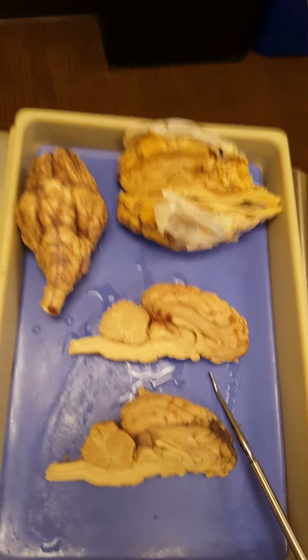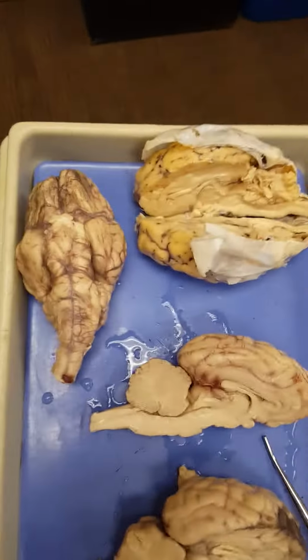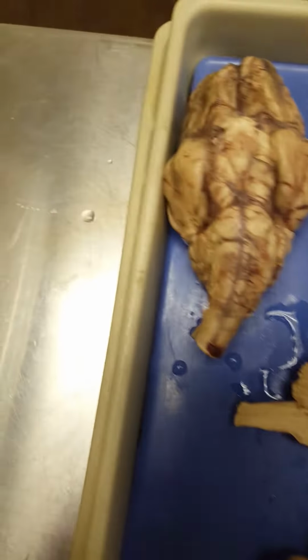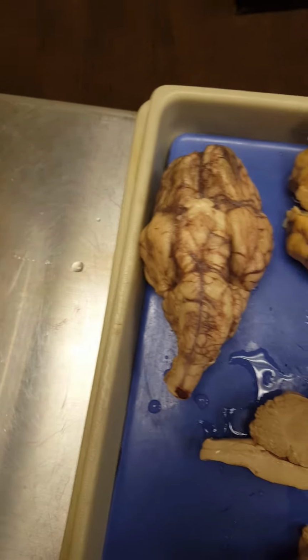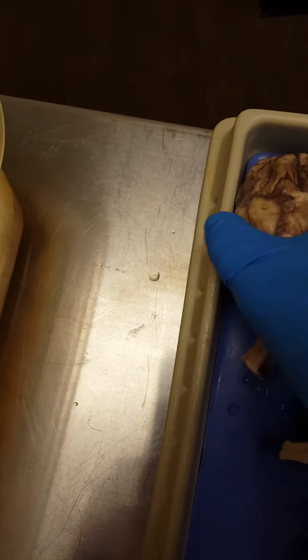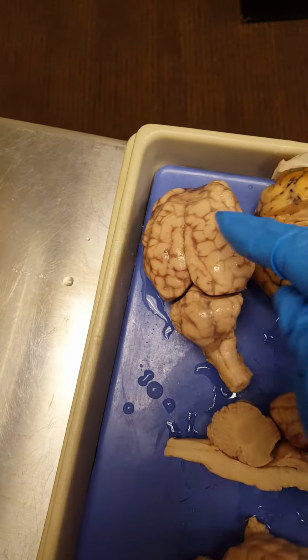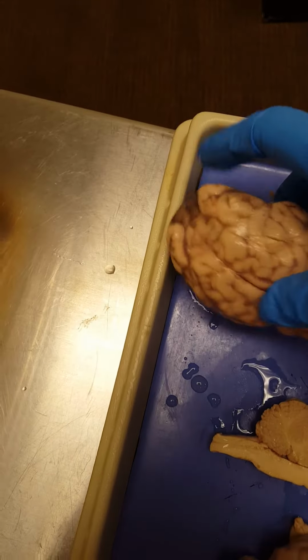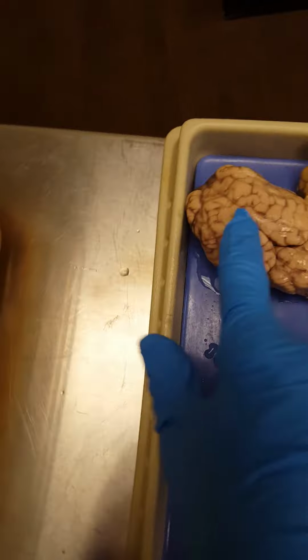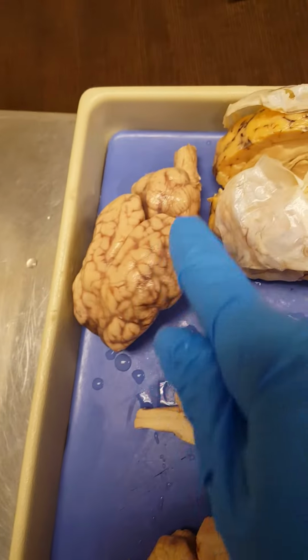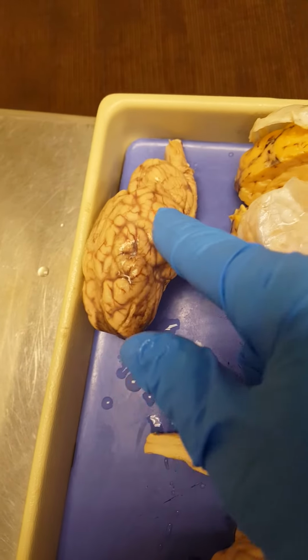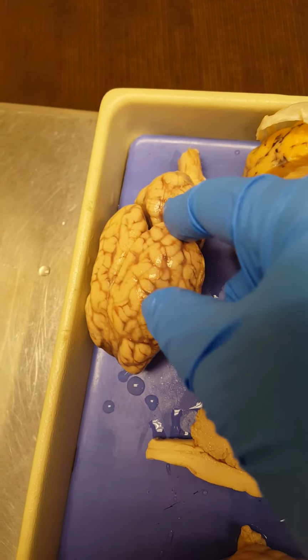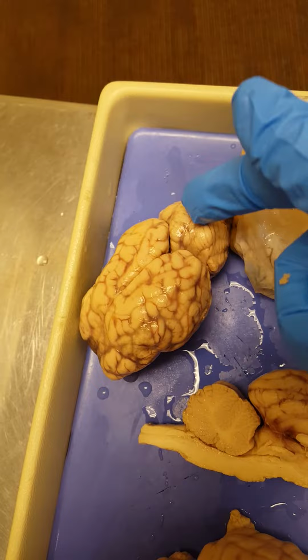Okay, now we're going to talk about sheep brains, and let me pull this one glove off so I can hold the camera and point to things. So normally with the sheep brains, we can see all of the lobes of the cerebrum. Again, we've got our frontal lobe, our parietal lobe, our temporal lobe, and back here is the occipital lobe. You can see the cerebellum.